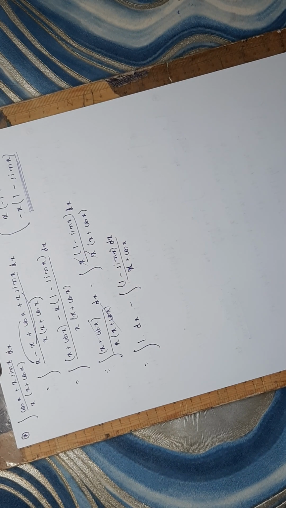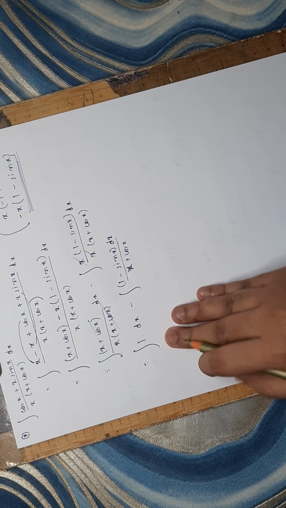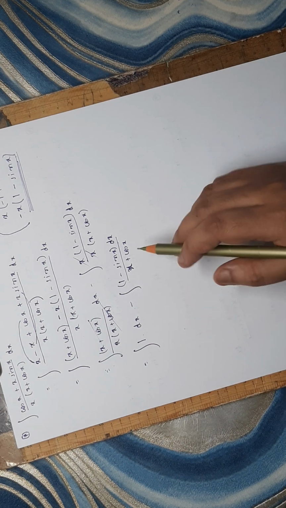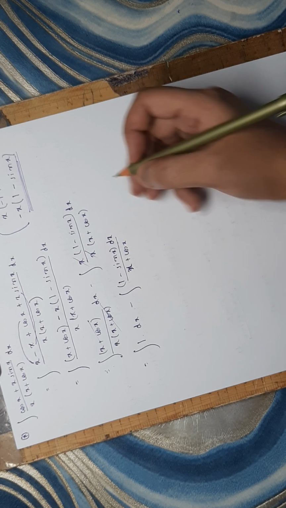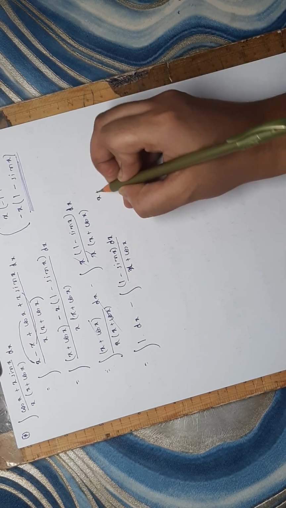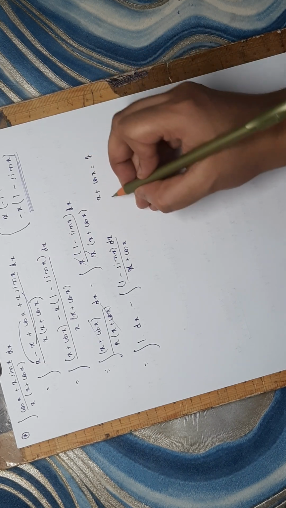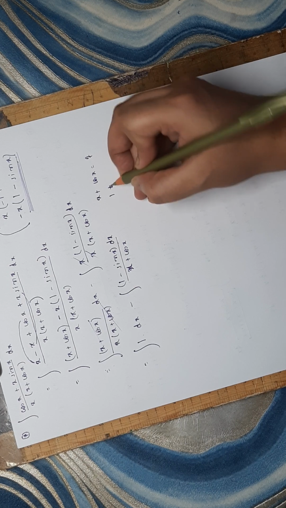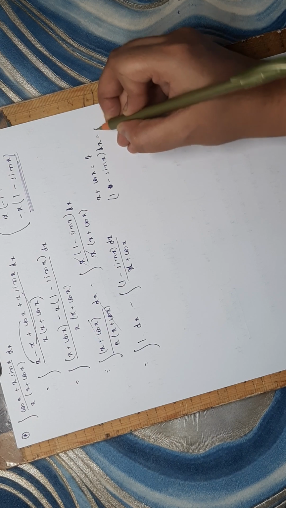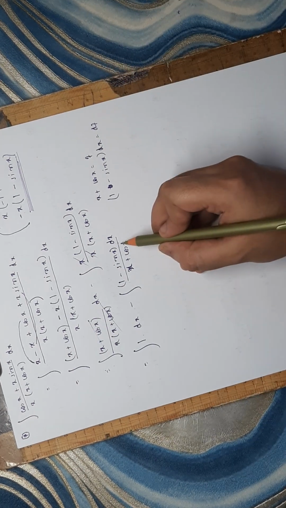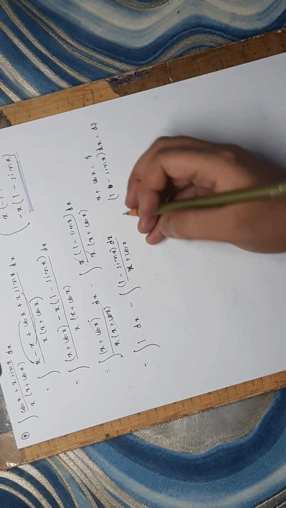Now we have reached a particular format here. Here we don't need to do any substitution. This is direct integration, right? But here we need to do a substitution, and what should that substitution be? It will be x plus cos x equal to t. If I put x plus cos x equal to t, then I'll get 1 minus sin x dx as dt. So I'll replace x plus cos x as t and 1 minus sin x dx as dt.